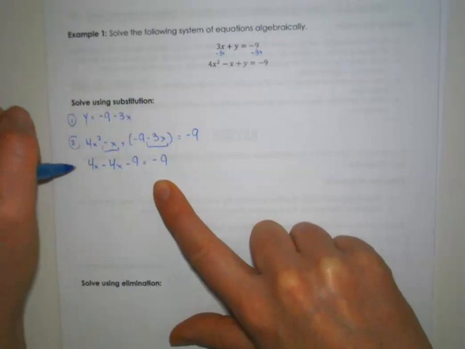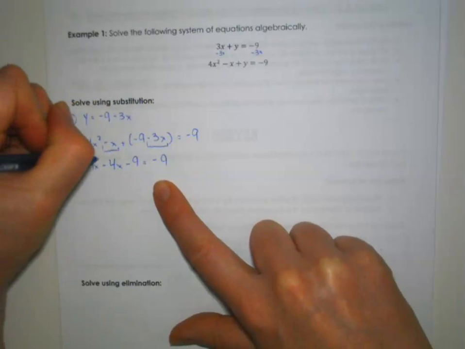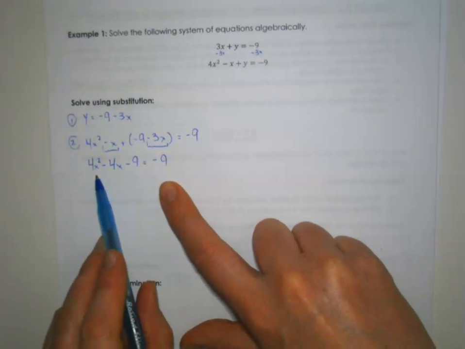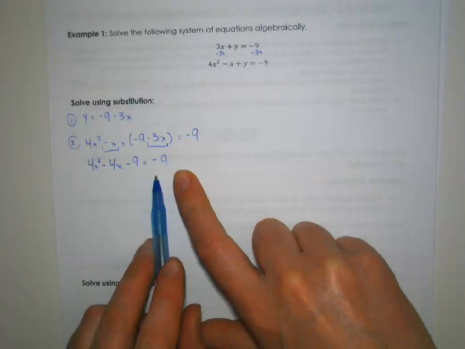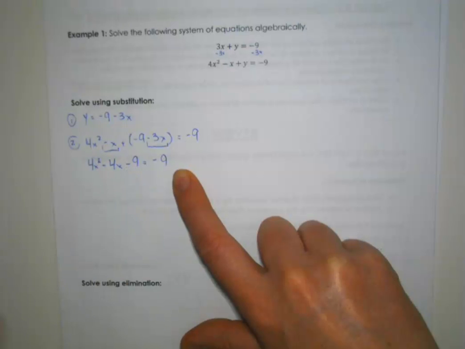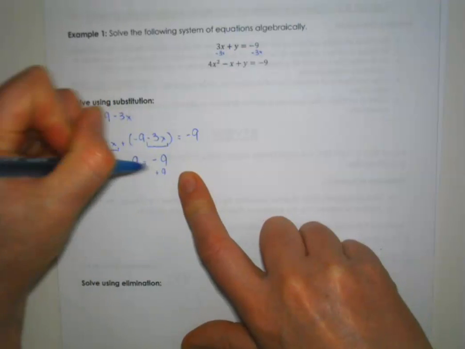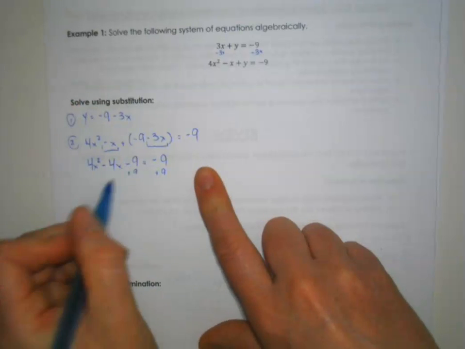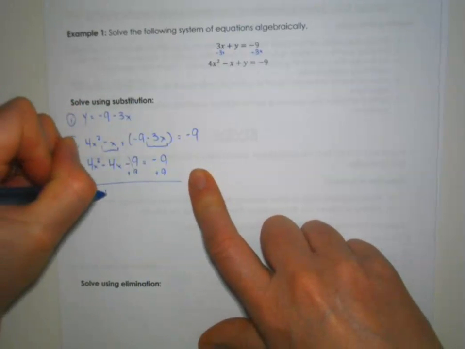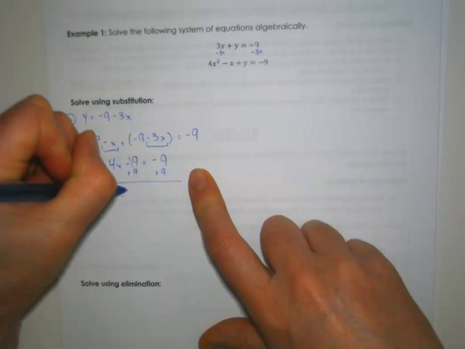So now what I want to do is, whoops, I forgot to put my squared in there. Because I have a quadratic, I want to set it equal to 0 because that's the easiest way to factor it. So basically that means I want to get this -9 onto the same side as the expression. So I would do that by adding 9 to both sides. And since we already have a -9 here, that's actually going to leave us with just 4x squared minus 4x is equal to 0.